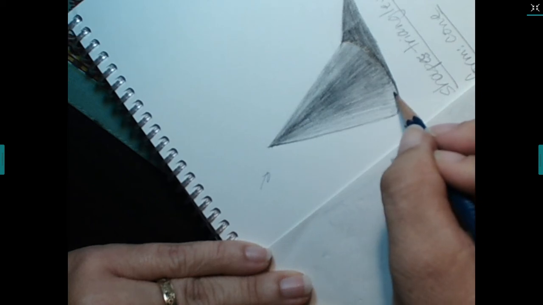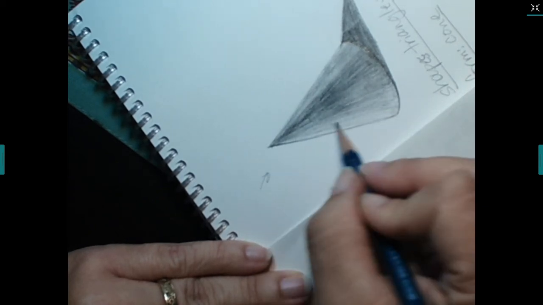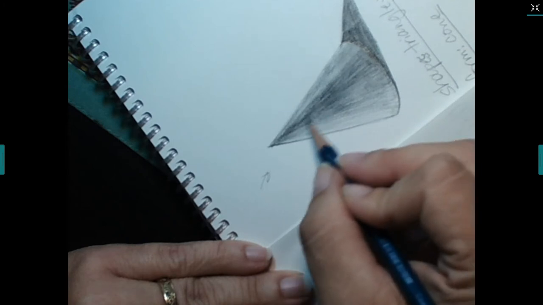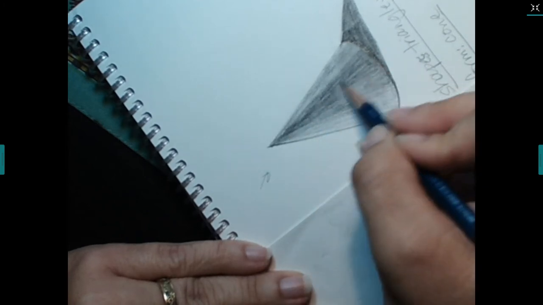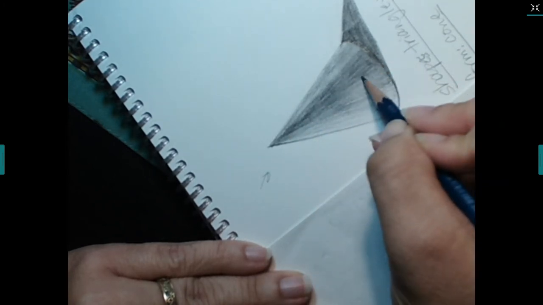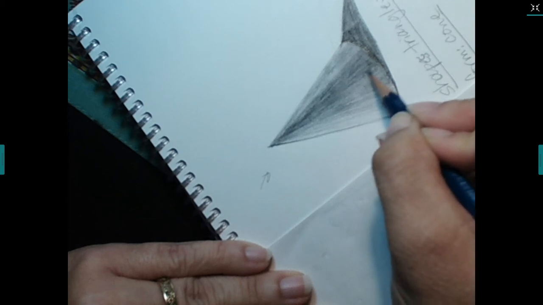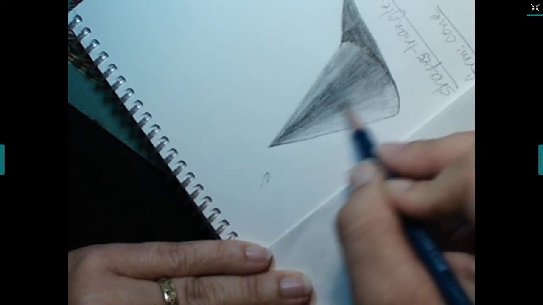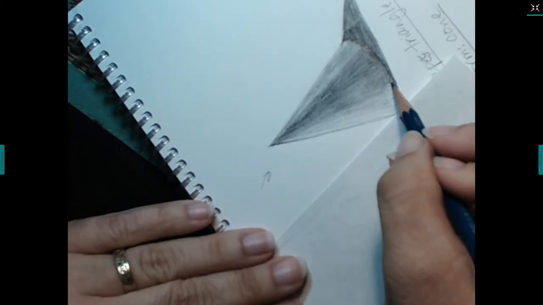And if you want to bring in some highlights on here where the light hits, especially if you want to show a shiny surface like I showed you with the little party hat, you can go in with your eraser and pull that out. So I'm just trying first to get my shading even with my graphite.